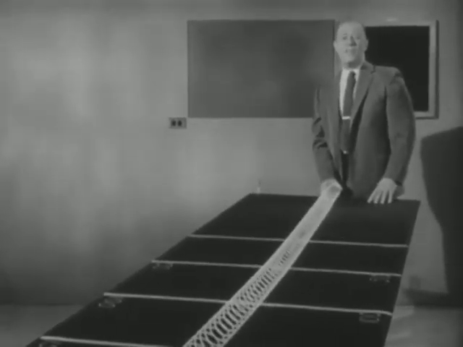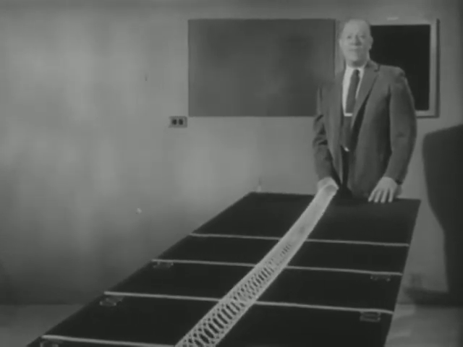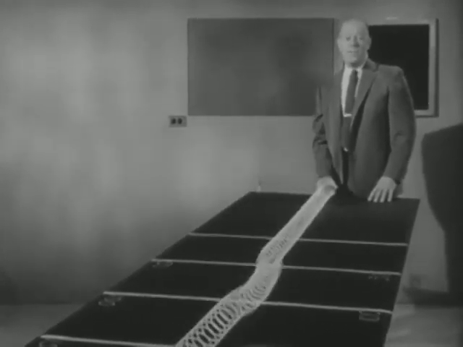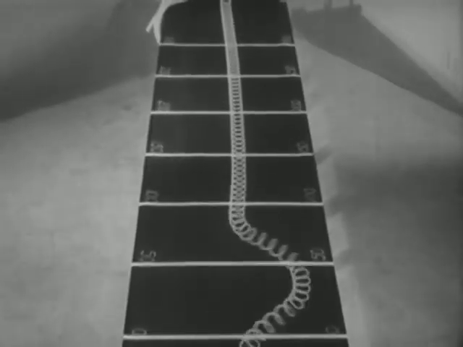Almost every day you see examples of this kind of behavior in flapping flags and whipping clotheslines. But I'll bet you hardly ever seen it happen this slow before.